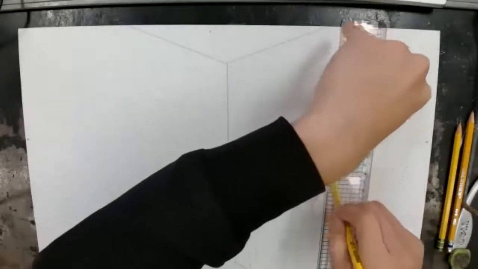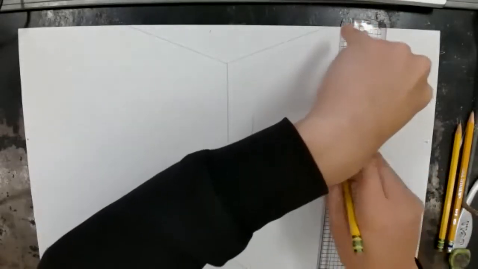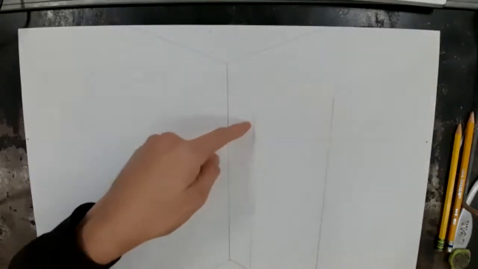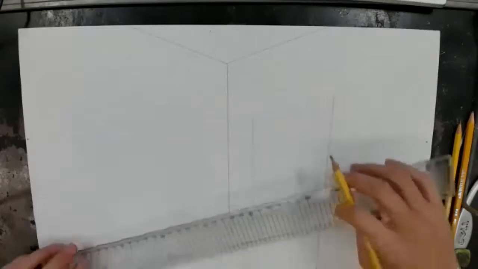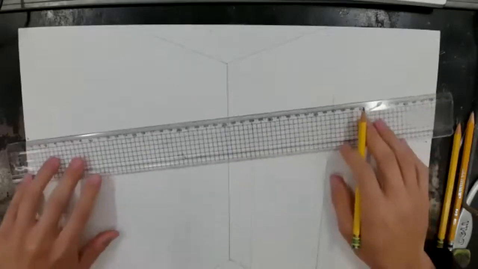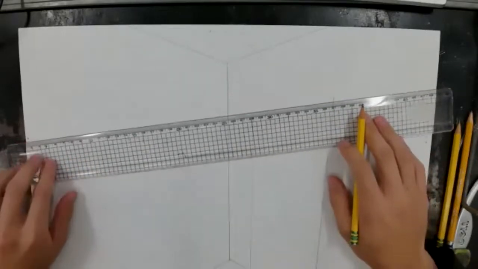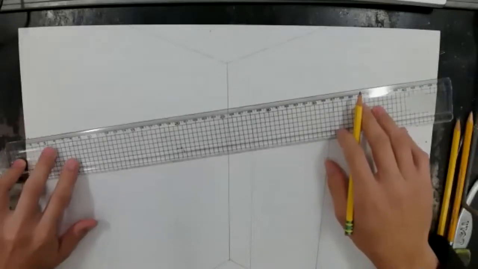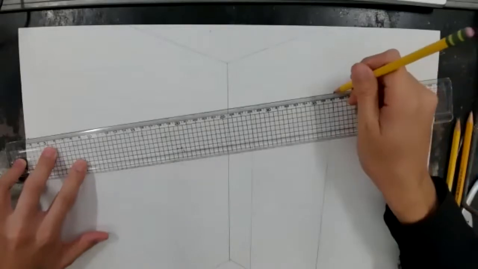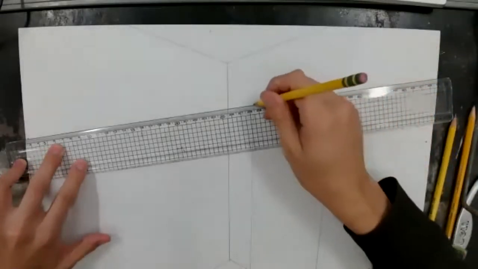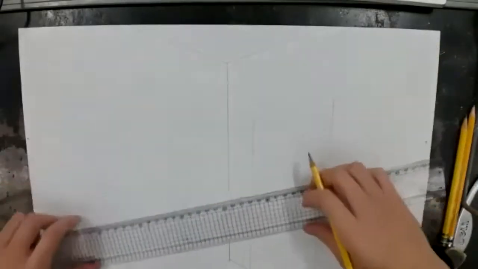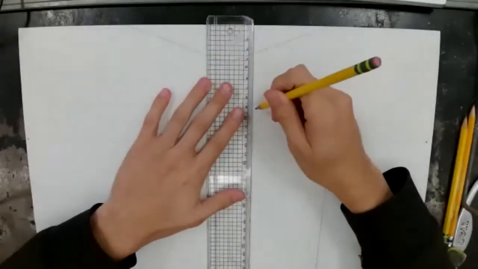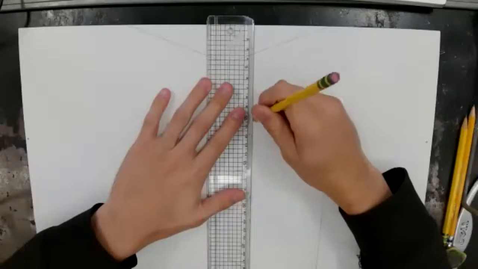So this is the other side of the door. Okay, so we need to connect it now. So, but we're gonna connect it with the vanishing point, the opposite vanishing point. Okay. So I'm gonna draw it lightly because I didn't finish the door side.